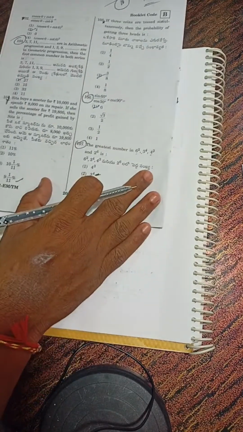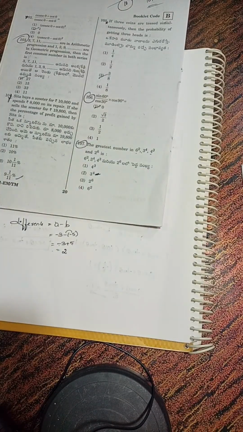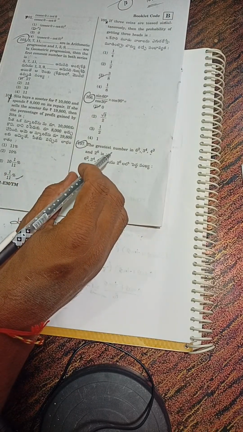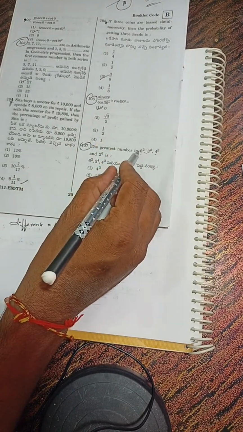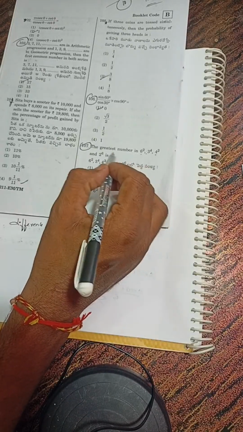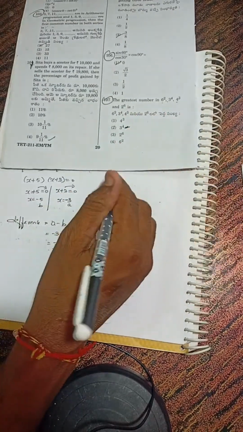So if you see the question clearly, what is given in the question? The greatest number in 6 power of 2, 3 power of 4, 4 power of 3 and 2 power of 6. So ఈ 4 numbers లో ఏది పెద్దదని అడుగుతుండు.